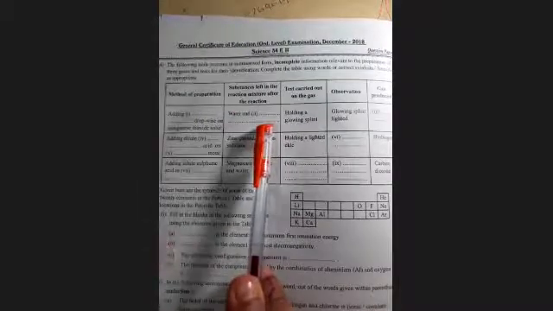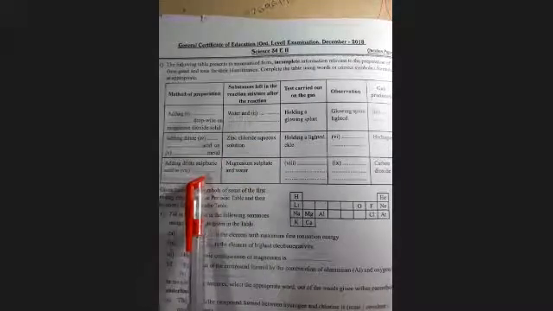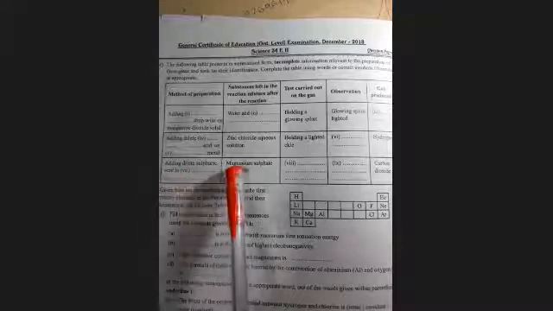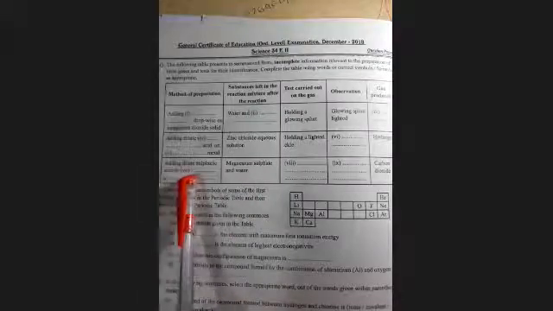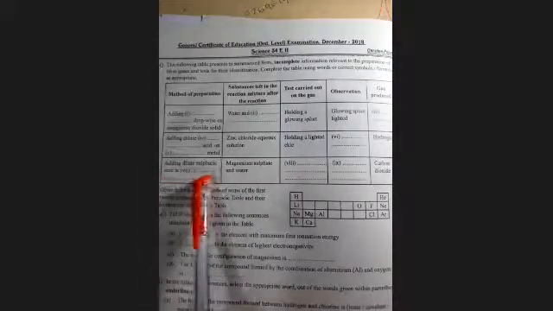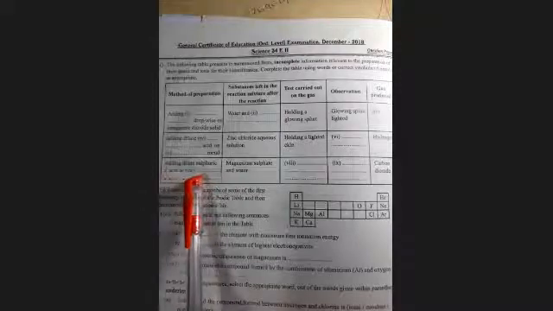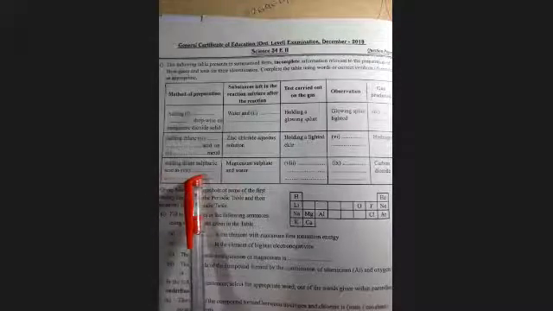Hydrochloric acid's product will be chloride. Hydrochloric acid you are using means chloride will come. Sulfuric acid you are using means sulfate will come. But there's another compound to use here, that is decided by this: magnesium carbonate. So it is magnesium carbonate you have to write here.